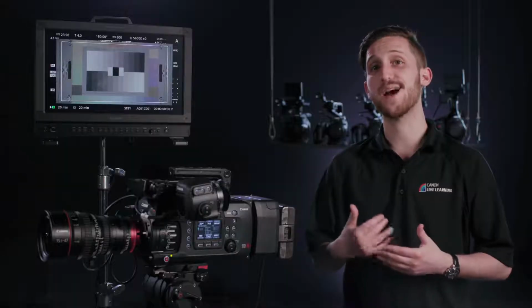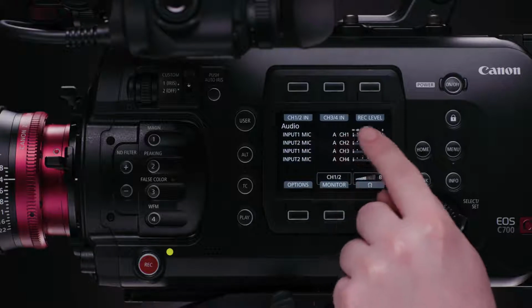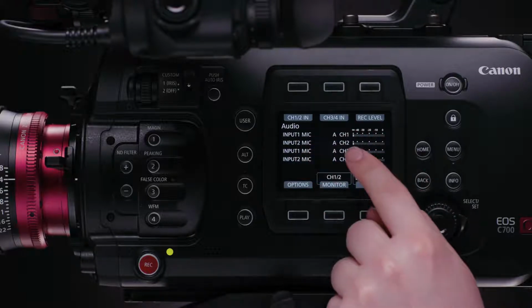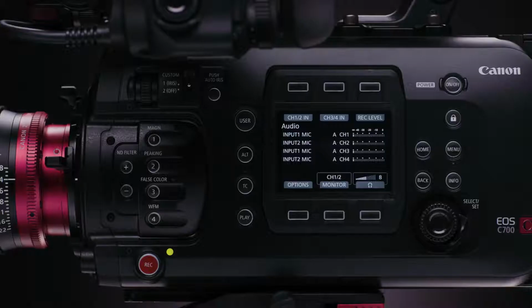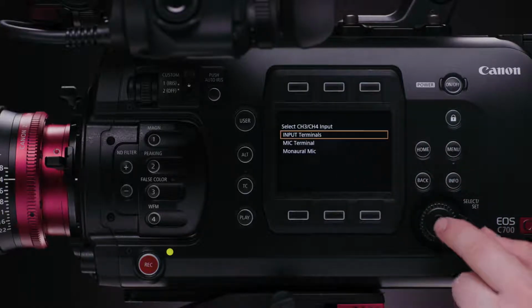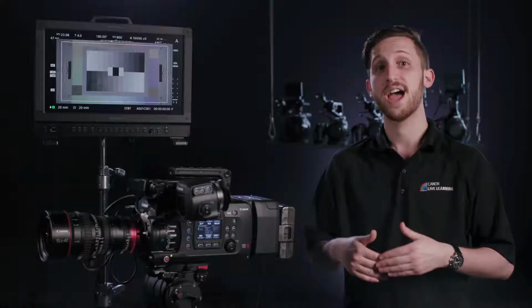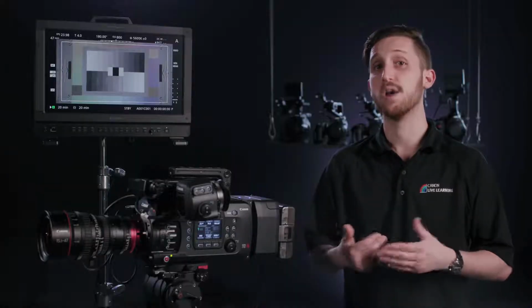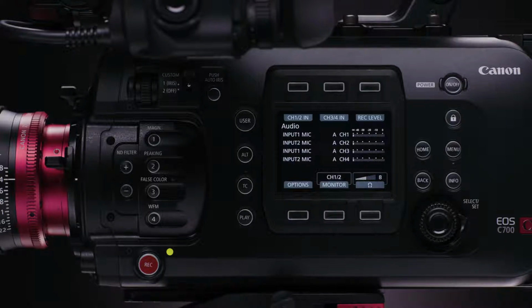I'm going to select my 2 XLRs for channel 1 and 2. Back in the previous menu, we can see that channel 1 is input 1 mic and channel 2 is input 2 mic. Now, let's set channel 3 and 4. We have all the same options here, but what I want to point out is that if I set channel 3 and 4 also to the input terminals, I will have the ability to take in those XLRs at a lower or even an automatic level as a safety track. I can recommend this for smaller crew gigs or where there isn't a dedicated sound operator. So now we can see all 4 channels are set to my XLR inputs.